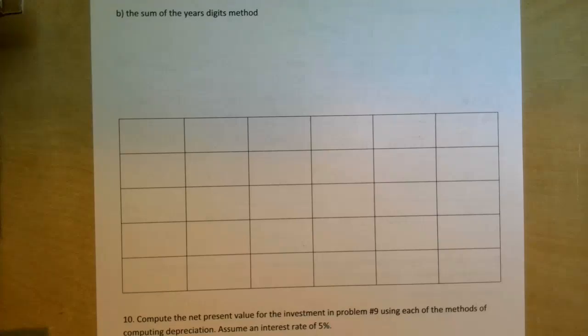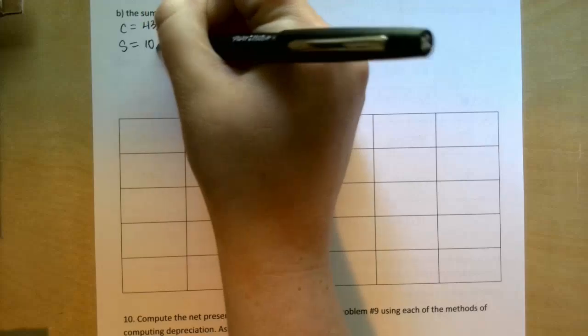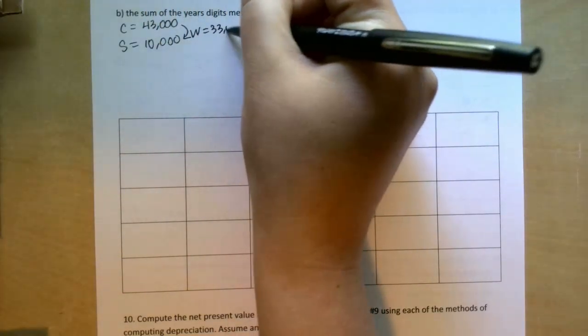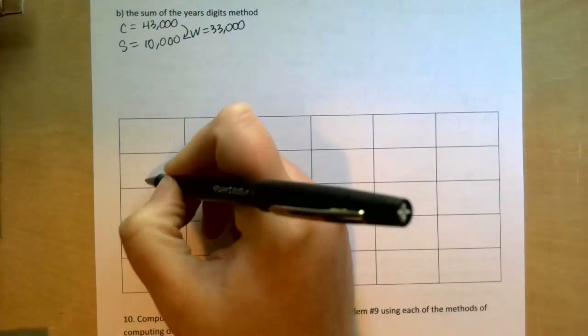So now we have the same scenario, but this time we're going to use the sum of years digits method. So again, just as a review, our cost is $43,000. Our scrap value is $10,000. So that means our wearing value is $33,000. We're doing it over 3 years.